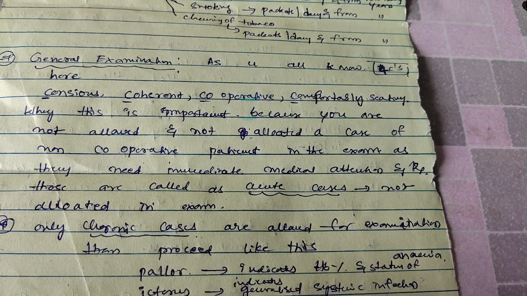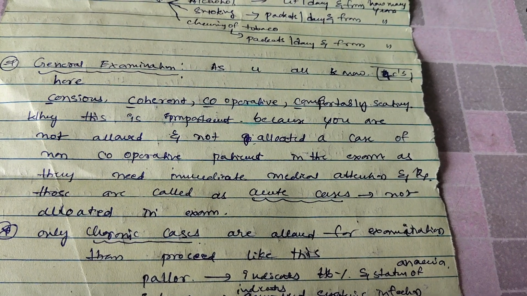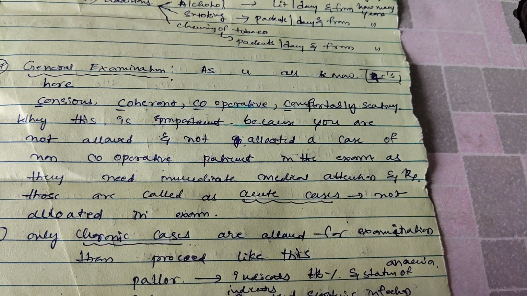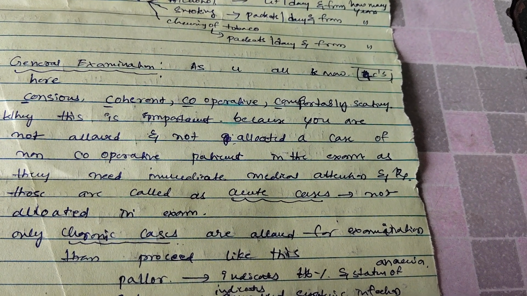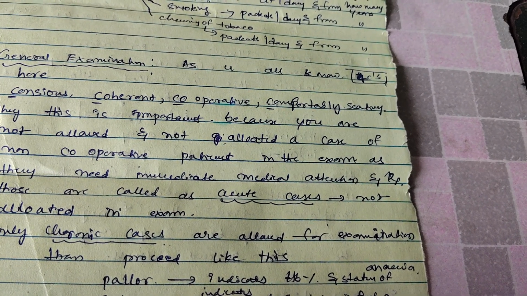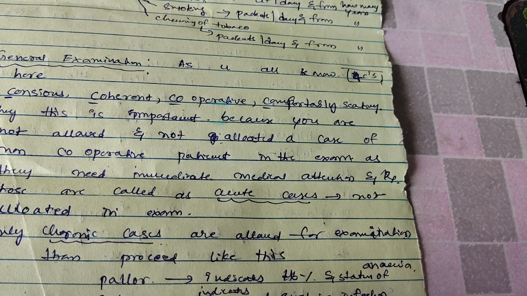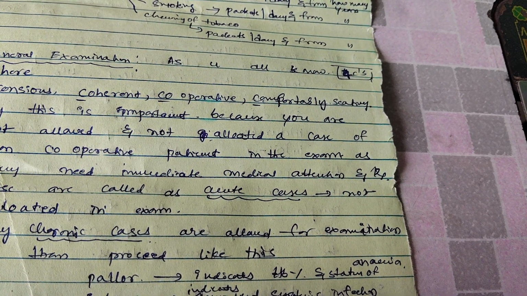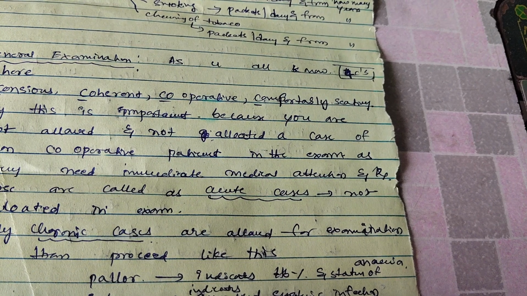One will be pallor. Where to check pallor, you know. You should see the lower palpebral conjunctiva. This indicates hemoglobin percentage and status of the anemia. If you want to proceed with a tonsil case, you need more than 10 grams of hemoglobin. In bleeding disorders, you may not go for tonsillectomy or any other surgical intervention if the patient has pallor. So that's why pallor is important.